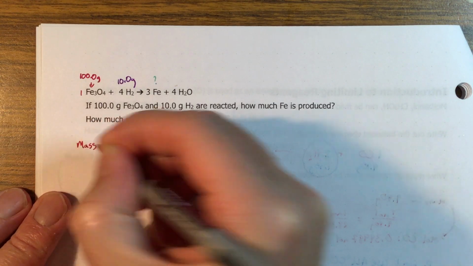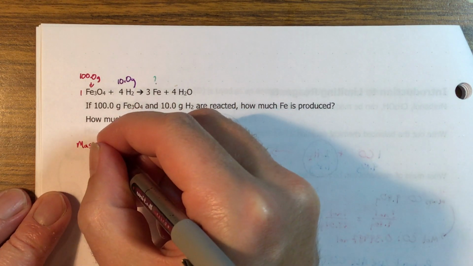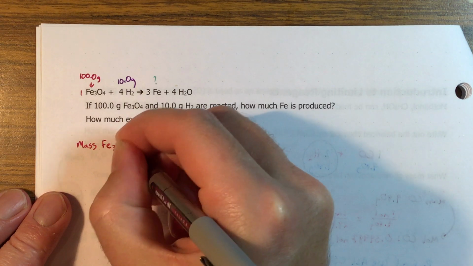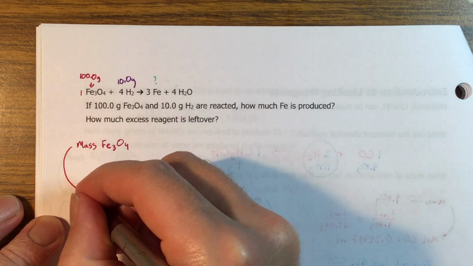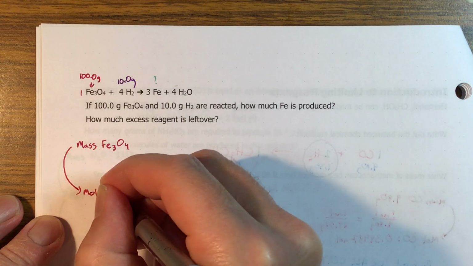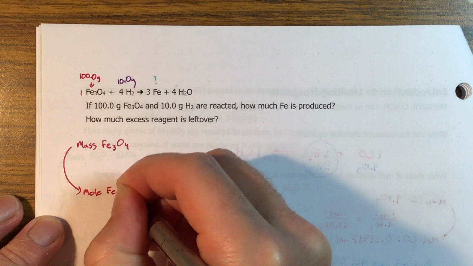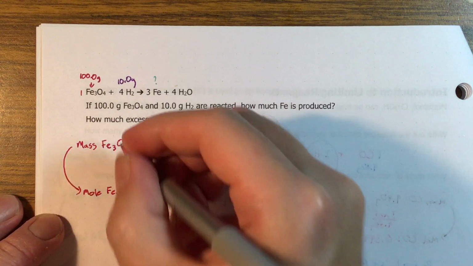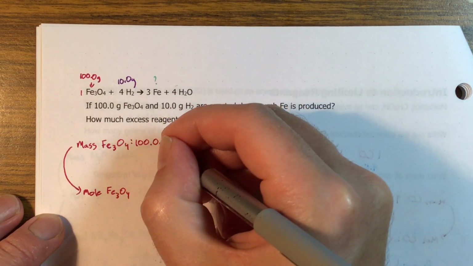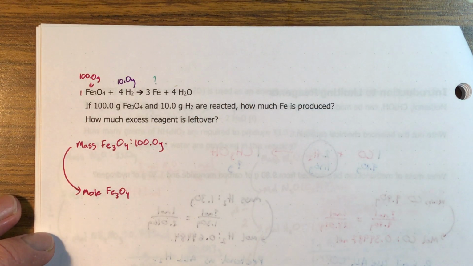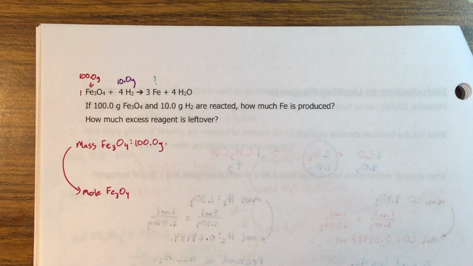So I got the mass of Fe3O4. And I want to find the moles of Fe3O4. And this is 100.0 grams. Okay, so I need my molar mass of Fe3O4.